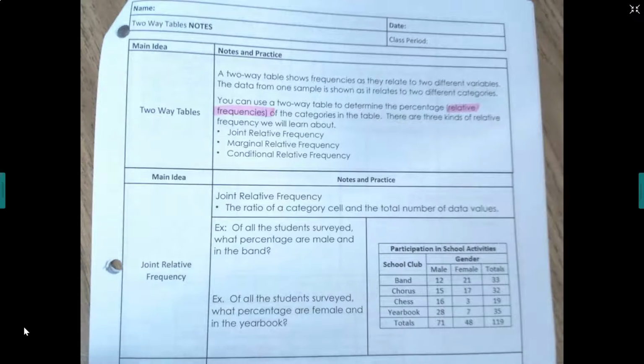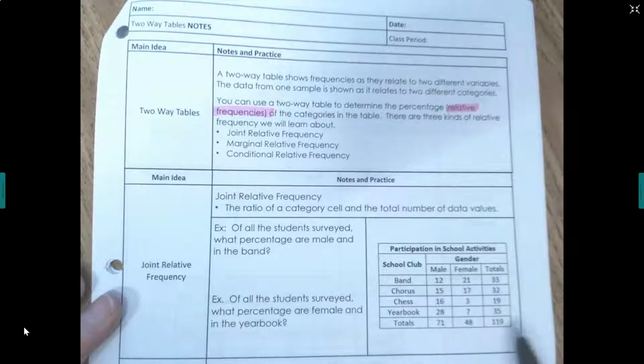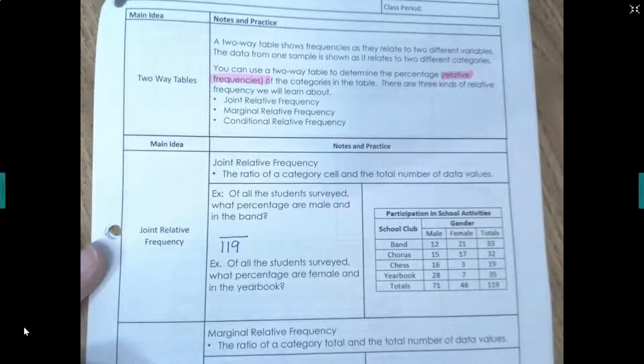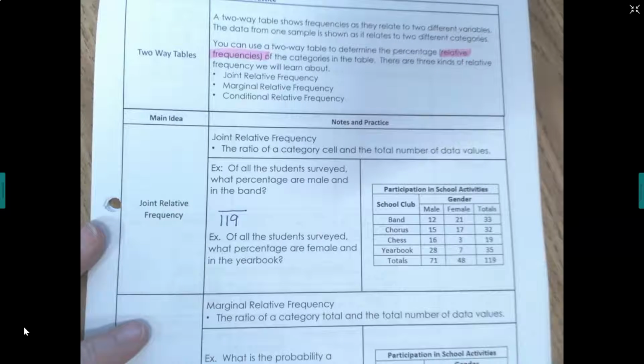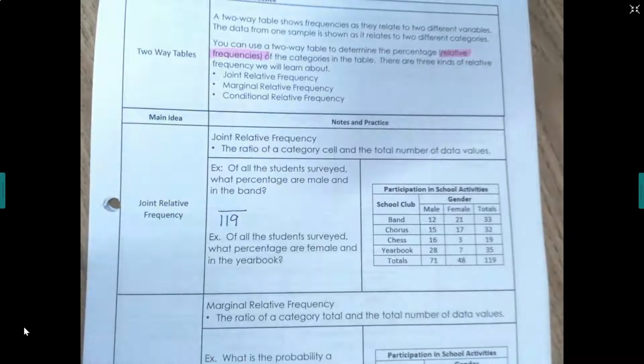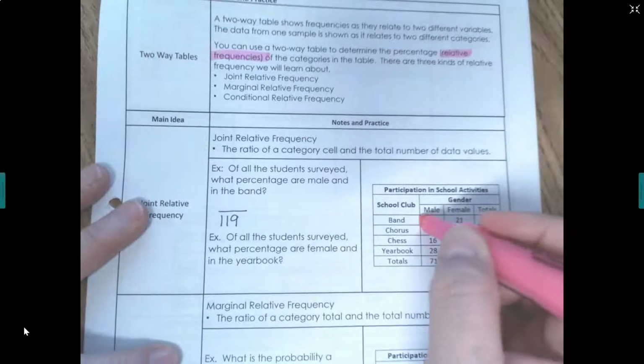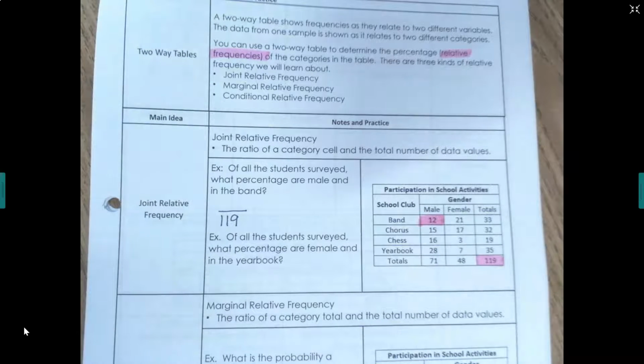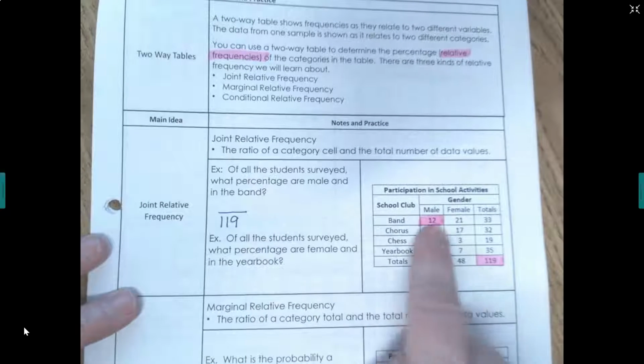Joint relative frequency is the ratio, or you're going to divide, the frequency of a category cell by the total number of data values. So here's what it means. We've got "of all the students." When they say of all the students, they're talking about this grand total, meaning of all of these 119 students. So out of those 119 students, what percentage are male and band? Okay, so this is a joint relative frequency. You're going to take where the cells cross, male and band, and divide it by the grand total, because male and band satisfies both.